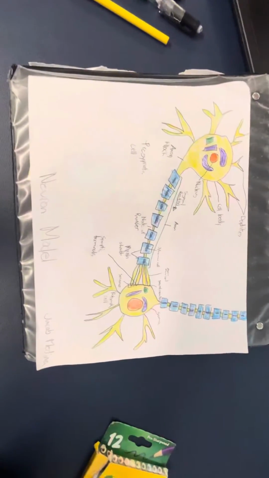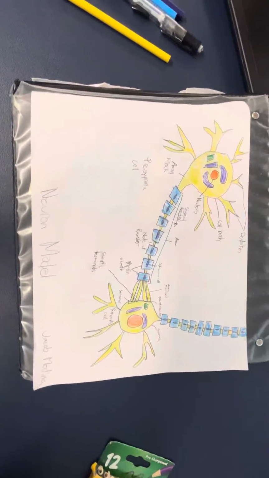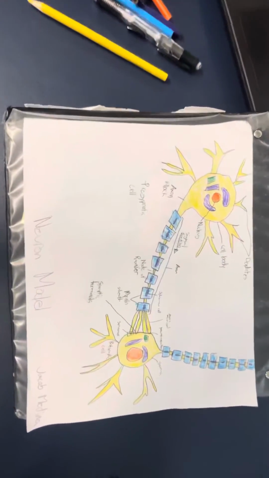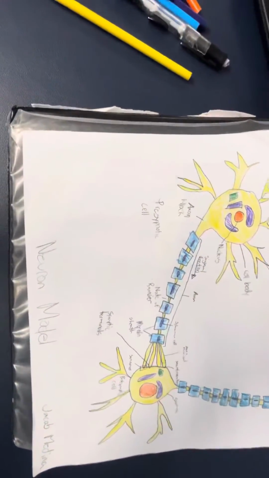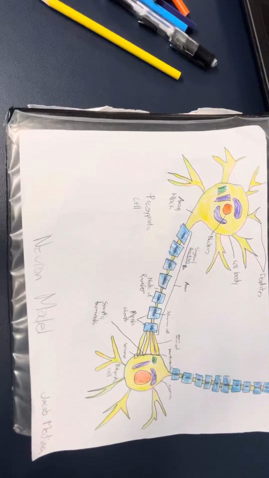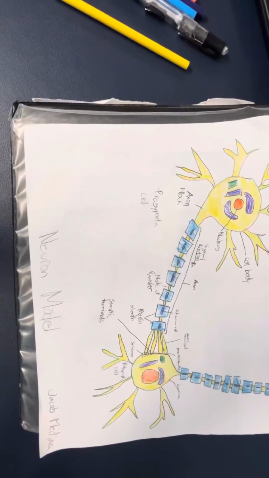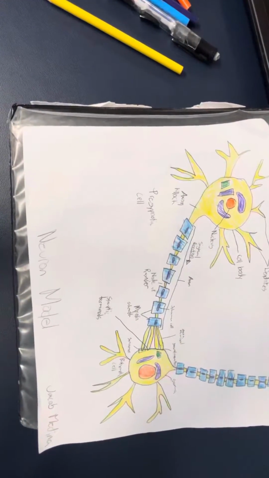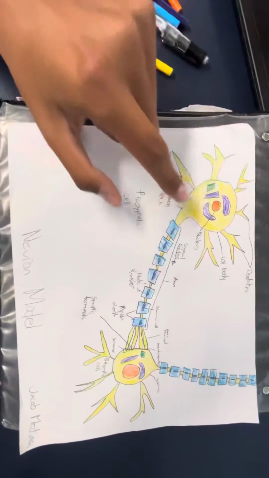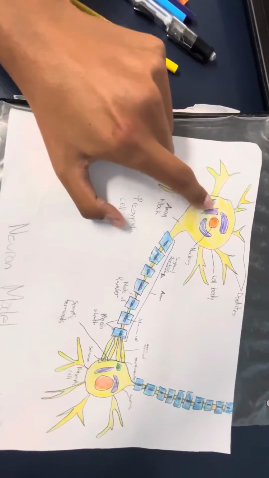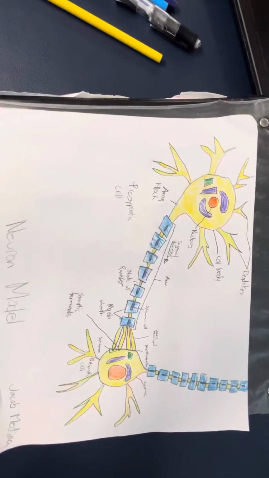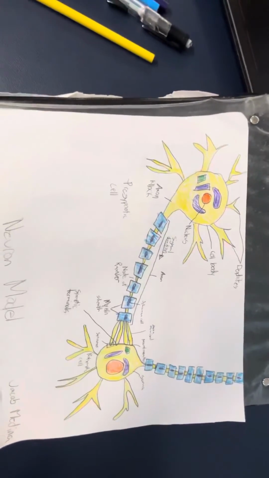This is my neuron model, and at the presynaptic cell, at the end you have your dendrites. Dendrites are branches on the neuron that receive signals from other neurons and transmit the information to the cell body. And this whole thing is the cell body, and it's basically the main part of a neuron that contains all the essential components.